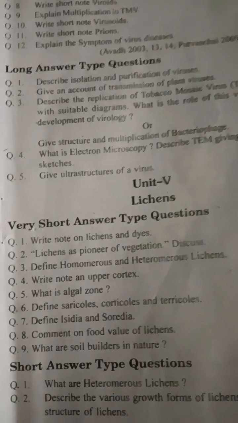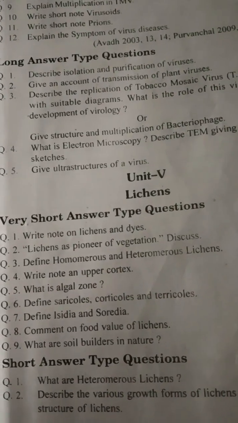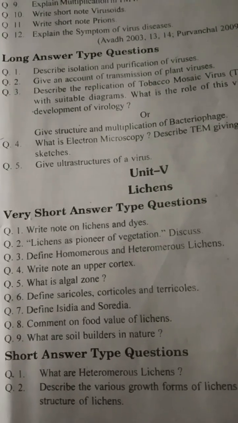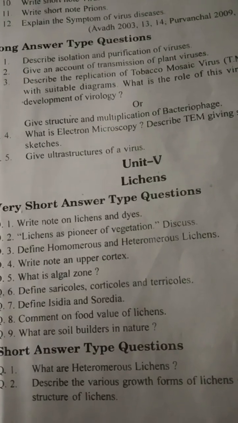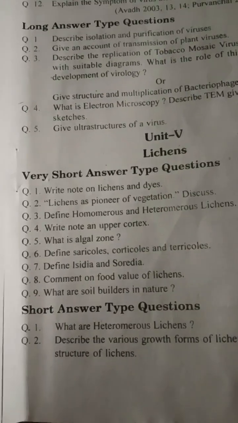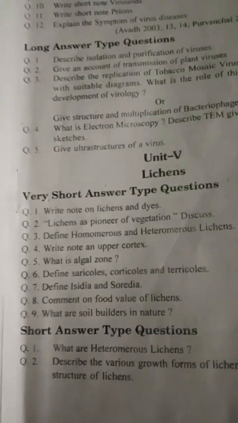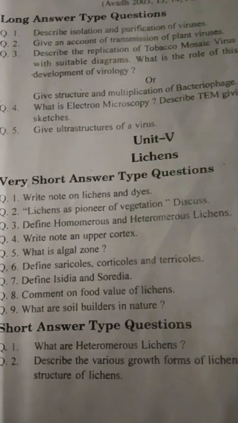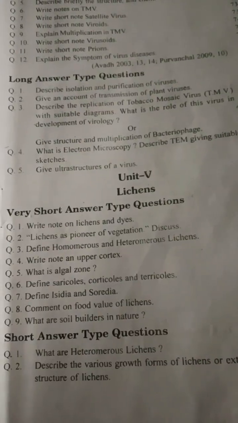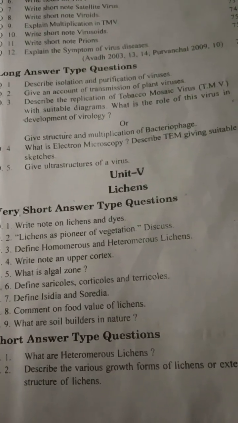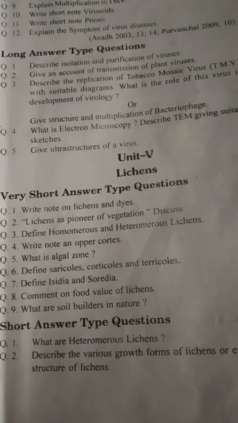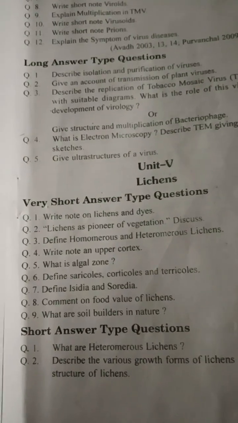Discuss the definition of homomerous and heteromerous lichens. Upper cortex and algal zone, saxicoles, corticoles and terricoles, isidia and soredia. Comment on the food value of lichen. What are soil builders in nature? Short note type question: what are heteromerous lichens? If you prepare the long ones, you will be able to handle the short and very short type questions.